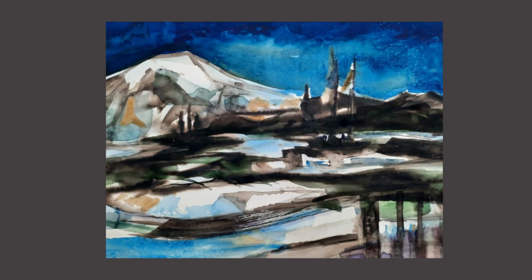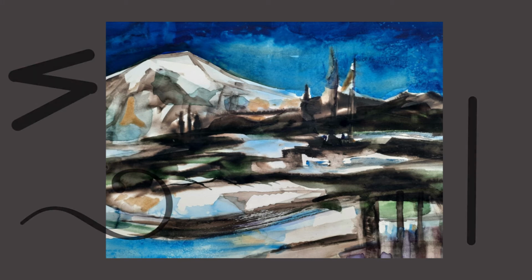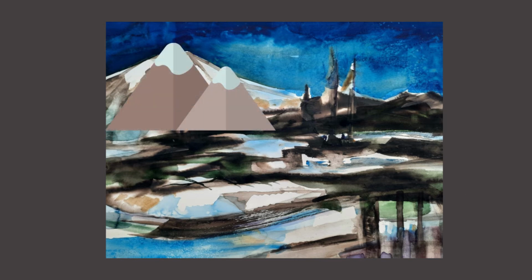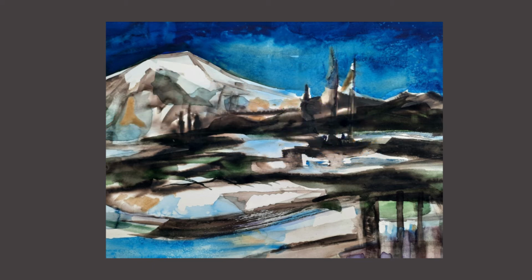Look closely at Snowbound. What do you see? Do you see any sharp or jagged angles or straight lines, curved lines? I see a snow-covered mountain and its reflection in a lake. Do you see the three masts of a ship, which may be snowbound heading toward the mountain? What else do you see?